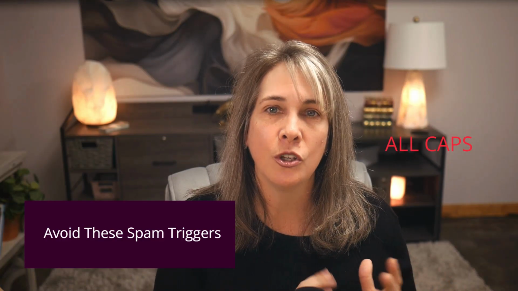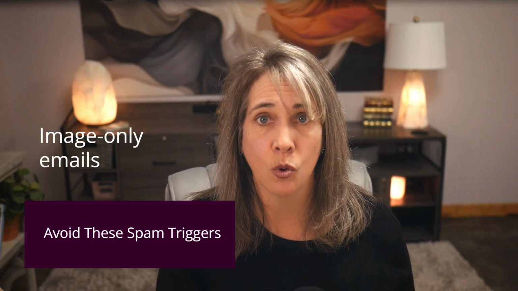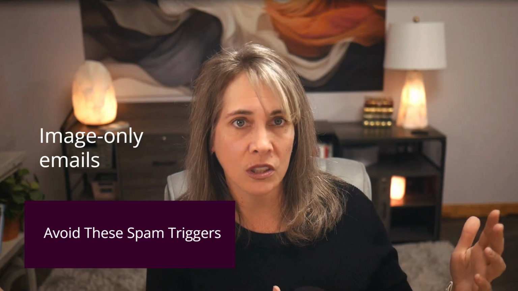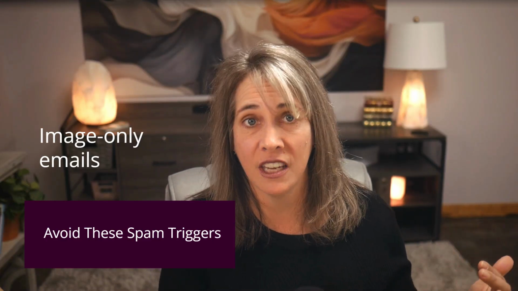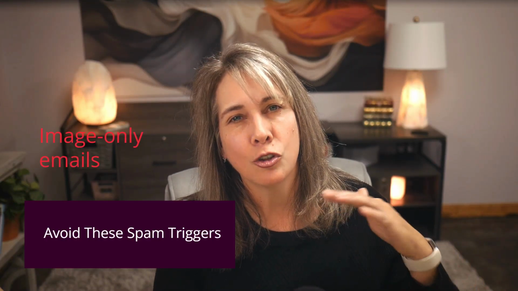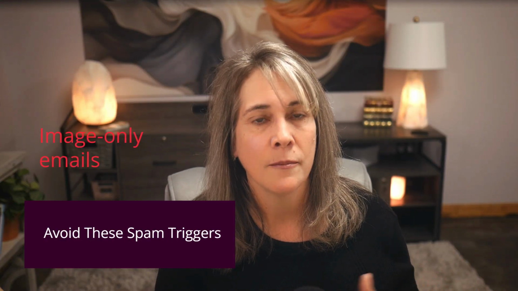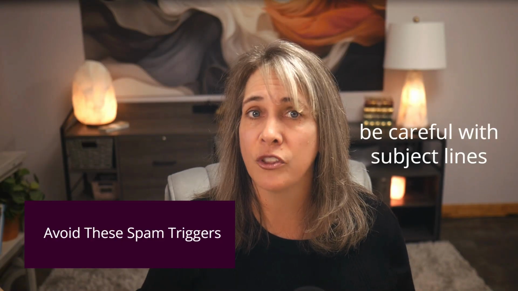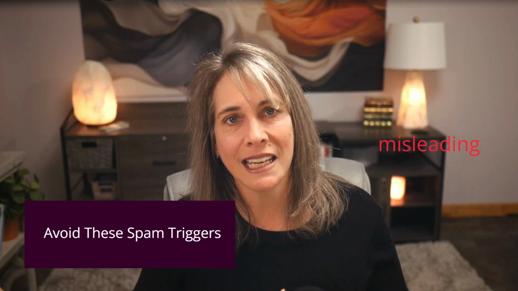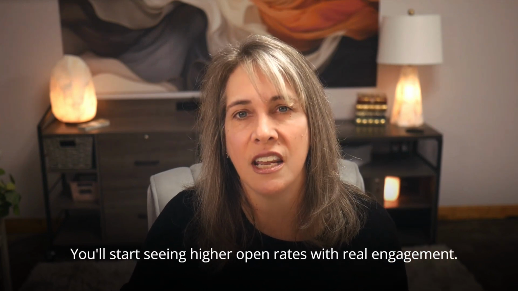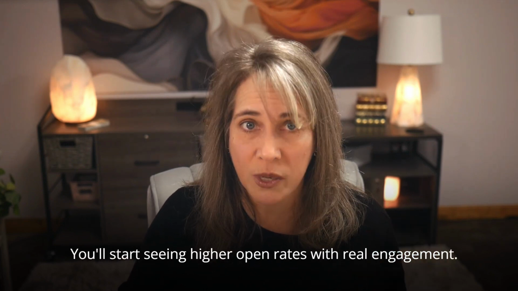Be careful with using really wordy emails or giant image-only emails or image-heavy emails, because that can trigger spammy type content. And be very careful with your subject lines. We don't want anything misleading or salesy or spammy. And once all of that is in place, that's when you'll start seeing much higher open rates with real engagement from your list.